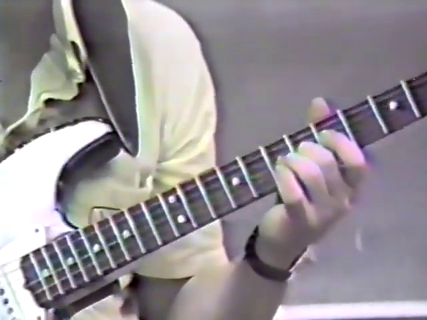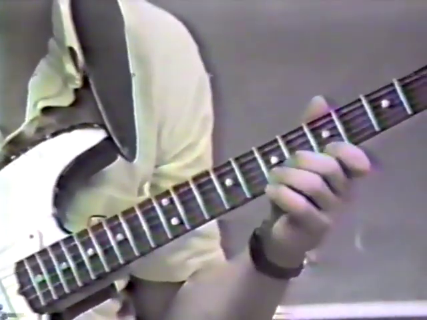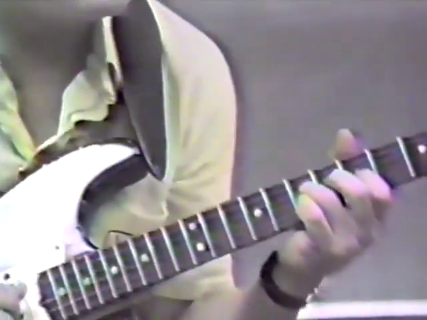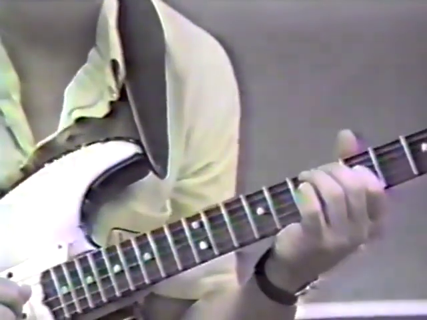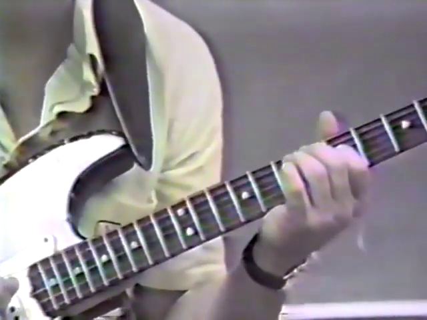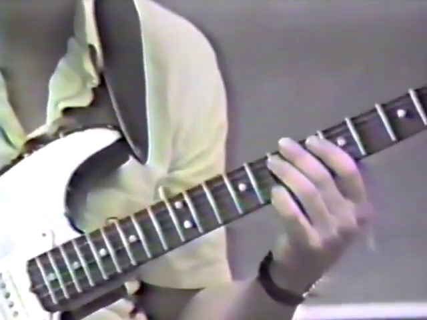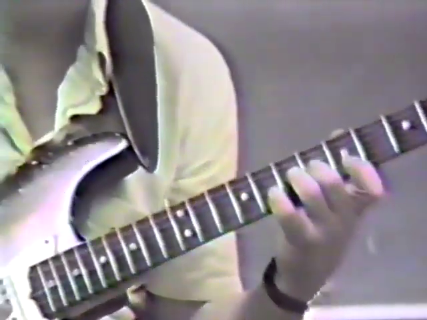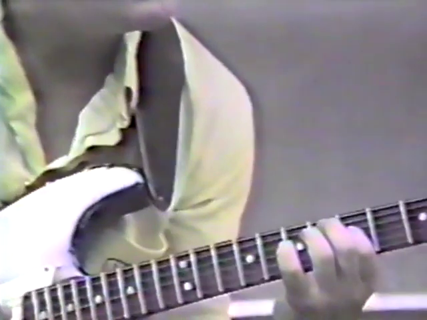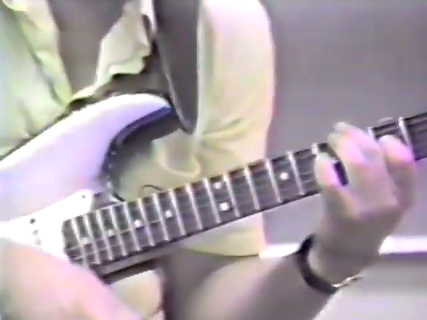Now the D isn't available as an open string, and neither is the C, but the B is. So I play the B as an open string, so I have to go back up to a higher string and refer to it. And I have all those three strings ringing so far.